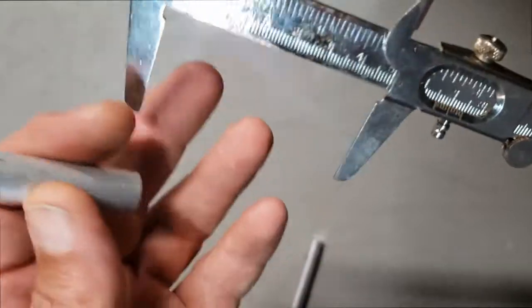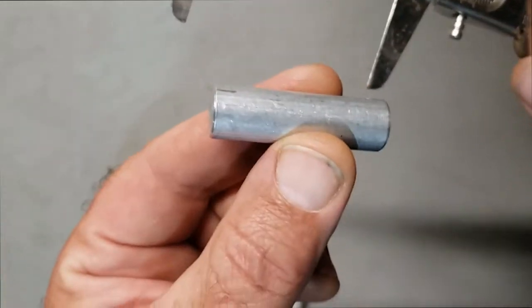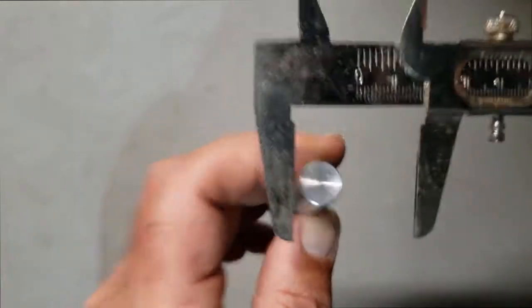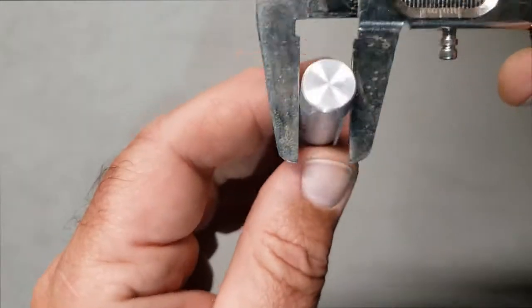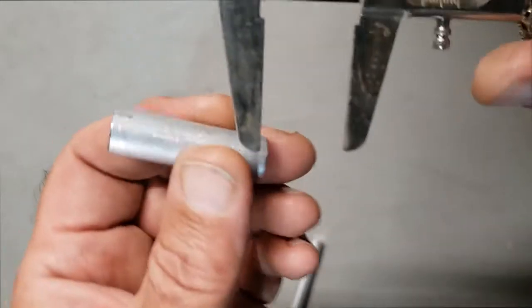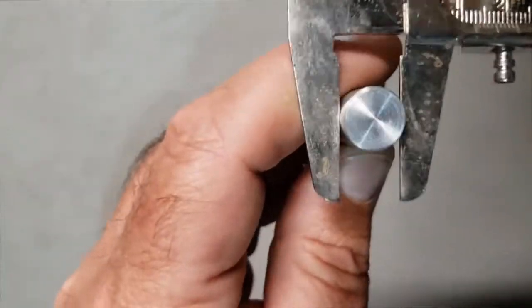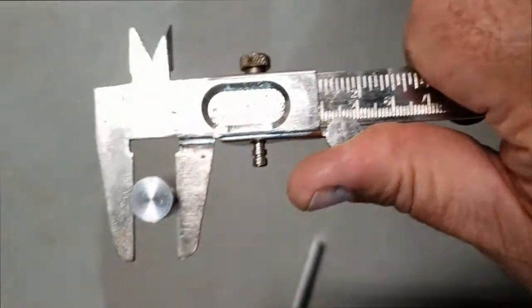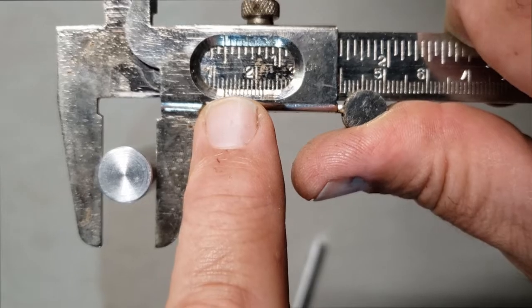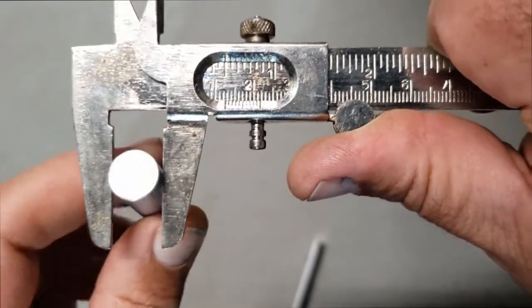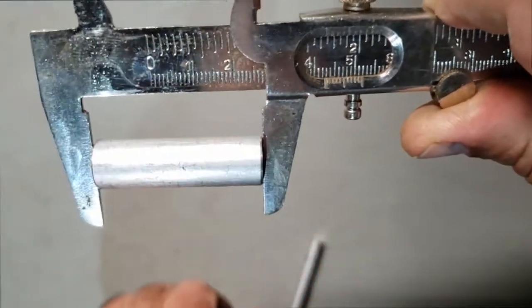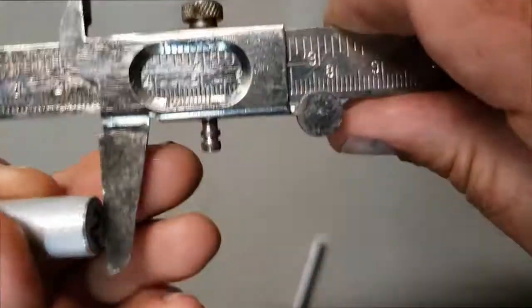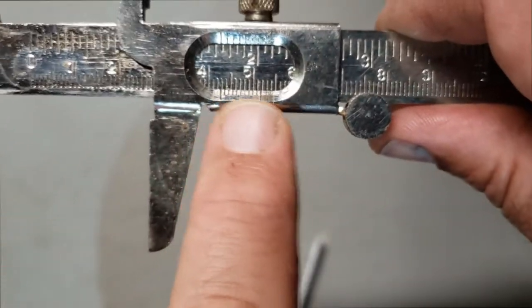And of course, with the smaller one, in this case, we would go ahead and adjust these jaws to measure the diameter of this guy, and then read the correct reading off of the scale there, and then also measure the height of the cylinder. And again, that would be given by reading the lines right there.